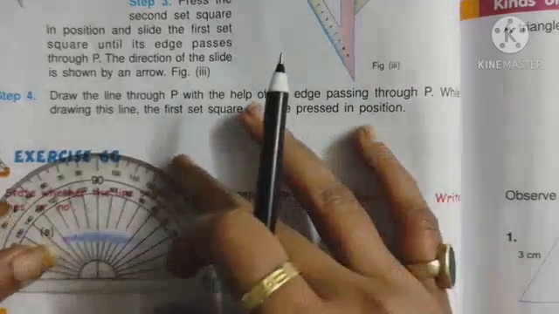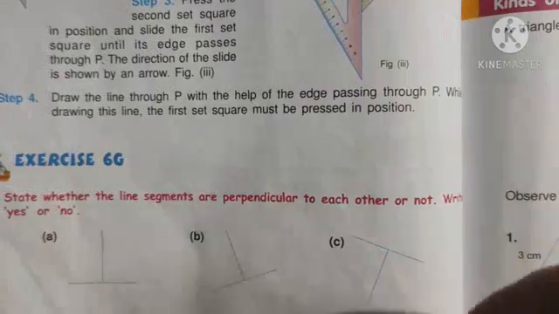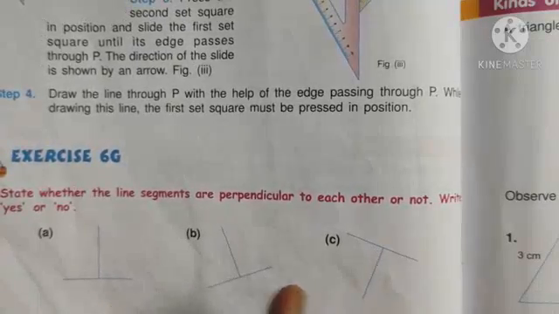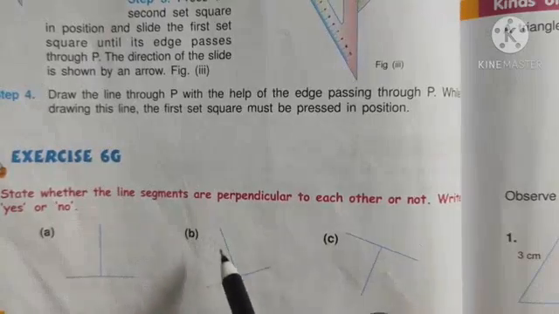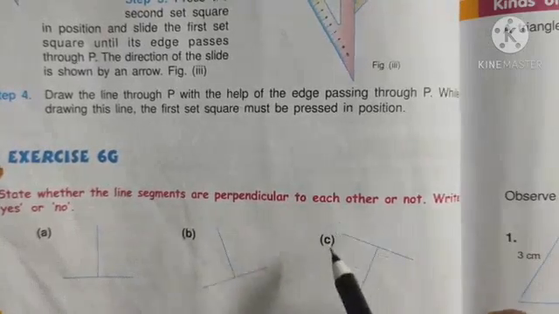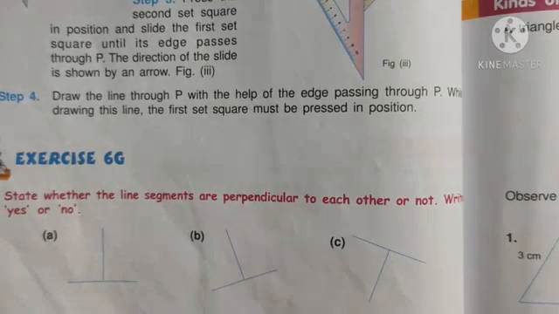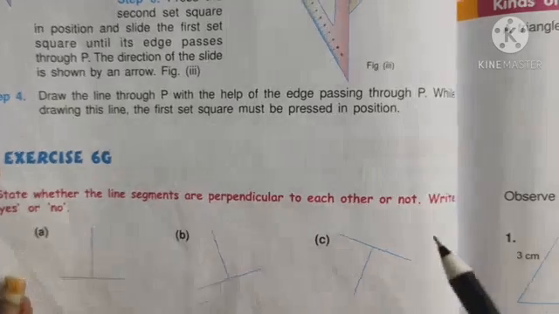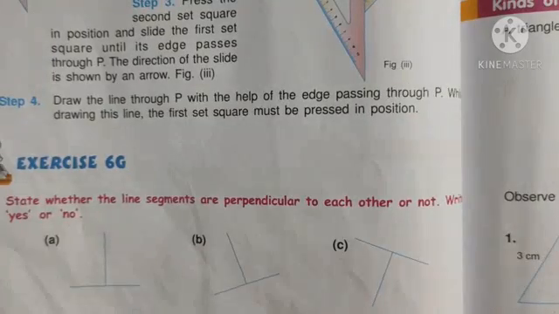So the line segments are perpendicular to each other. You can also check. See, this is tilted. The baseline is slightly tilted, but this is perpendicular. Okay, and C is also perpendicular. It doesn't matter whether the baseline is at the top or at the bottom, but the lines should be perpendicular to each other. So this is perpendicular. Three of the line segments are perpendicular to each other.